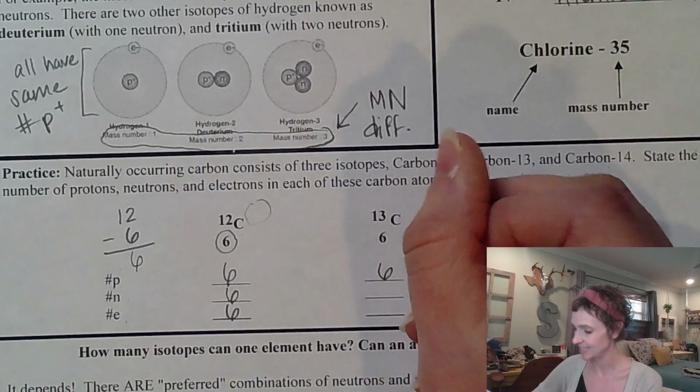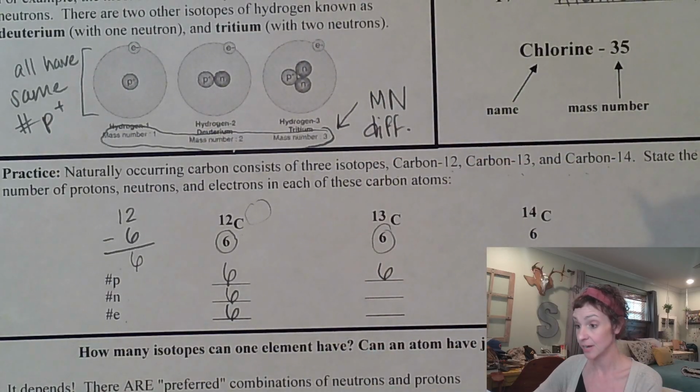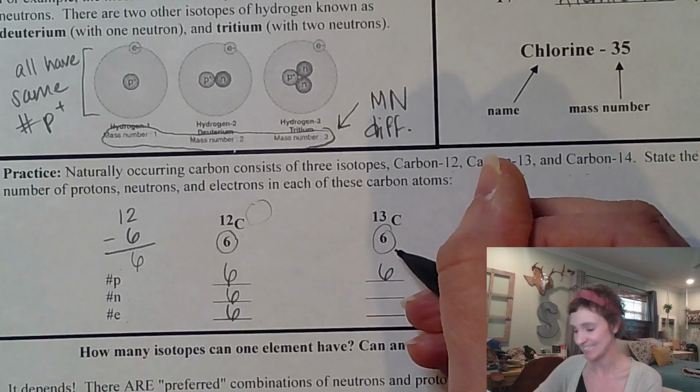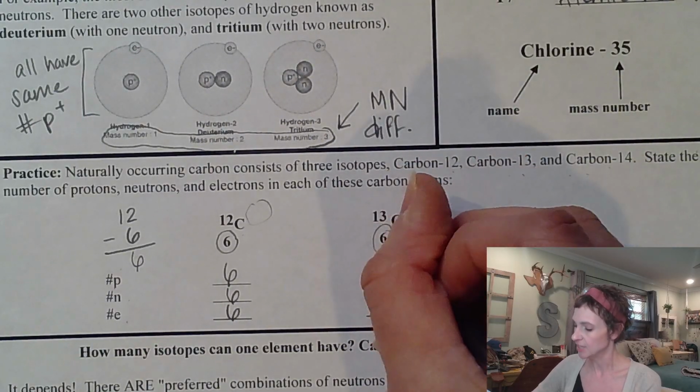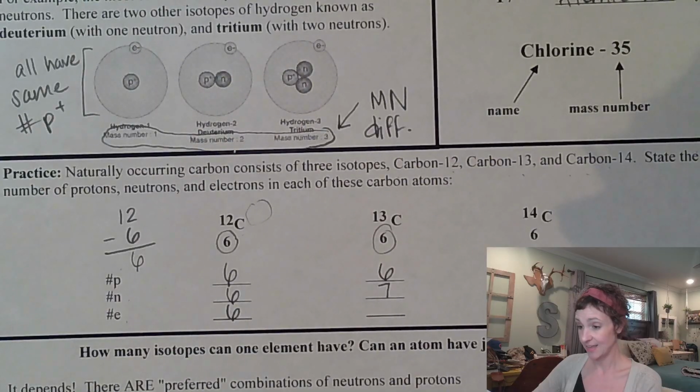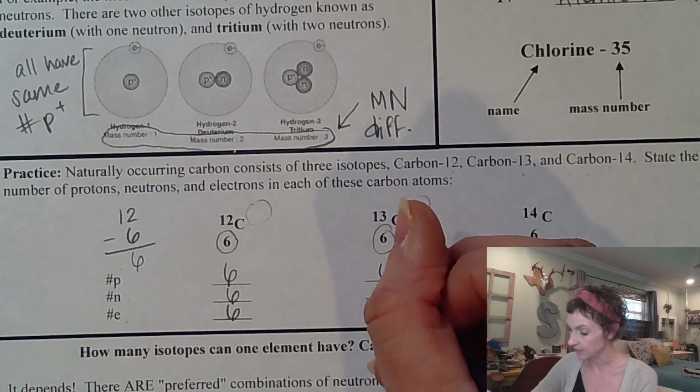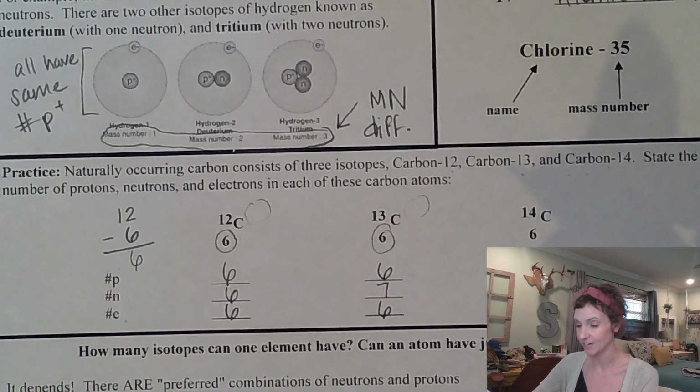Protons, 6, because he is carbon. Neutrons is going to be 13 minus 6, which will be 7. And then once again, no charge up here. So the protons have to equal the number of electrons. So I also have 6 electrons.